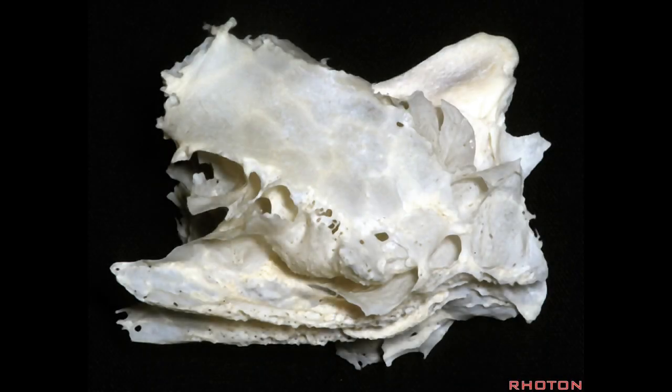Just a lateral view of the orbital plate of the ethmoid. Above, it articulates with the frontal bone. Posteriorly, it articulates with the lateral part of the sphenoid body.